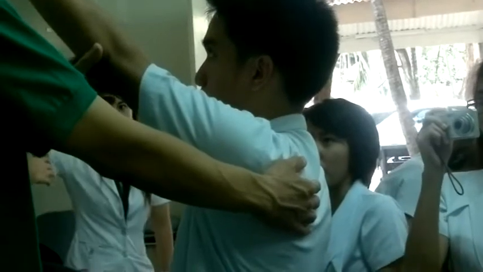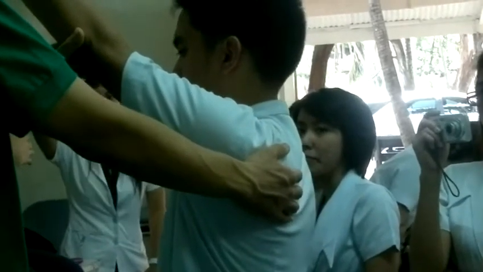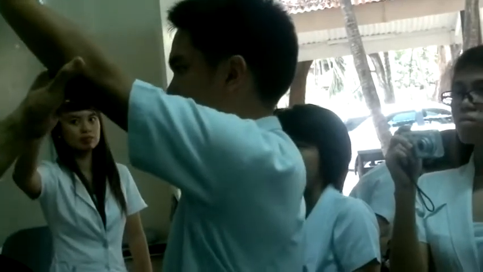Okay, next, your lower fibers. For the lower fibers, you ask the patient again to move the arms forward, as with the upper traps, but the action is different. Sir, I want you to depress your shoulder or move your shoulder down. Adjust, or move your shoulder backward. Depress.